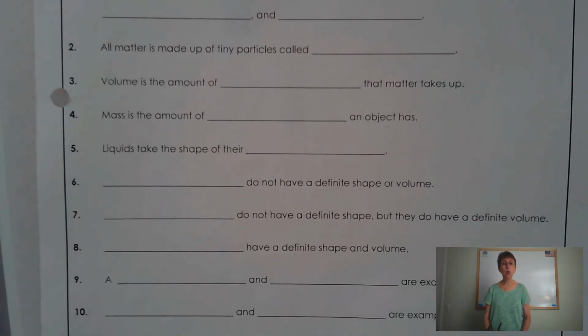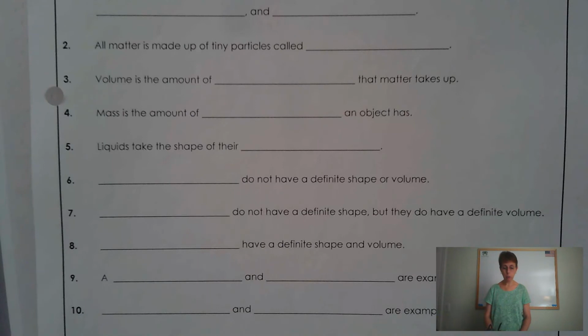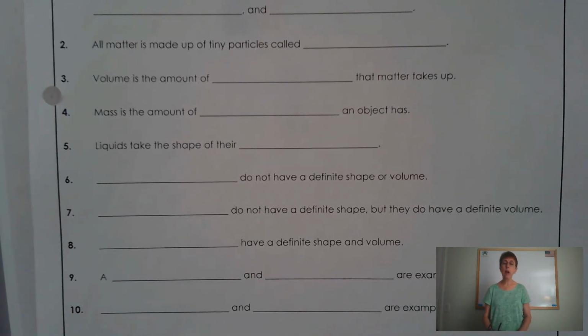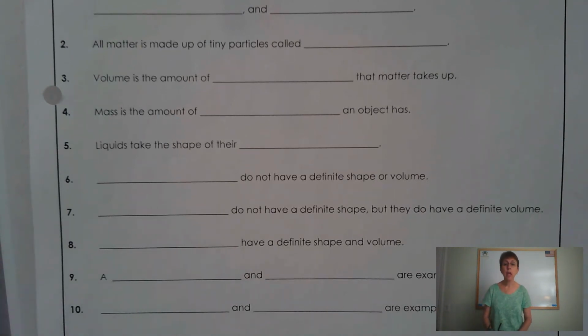Of course, use your textbook to help you with anything that you're not sure about. Go back into your textbook. The information is found in Chapter 11. So if you need any help, refer back to Chapter 11. And again, if there's anything that you need my help with, please make sure you reach out to me so that I can help you.